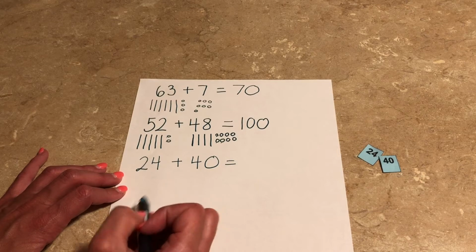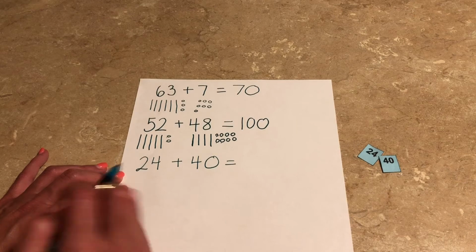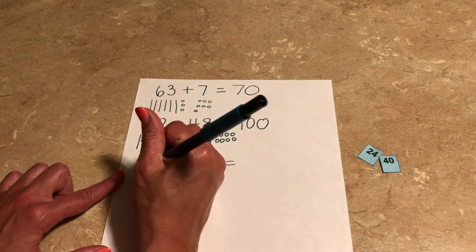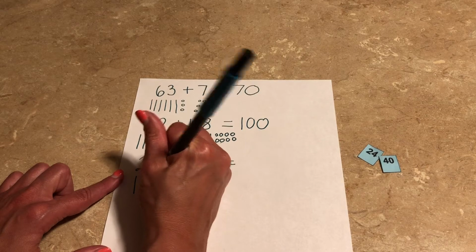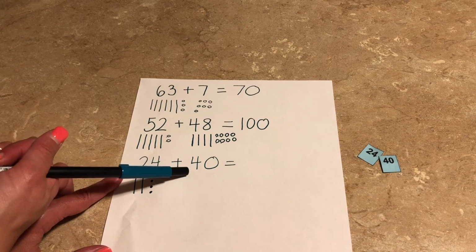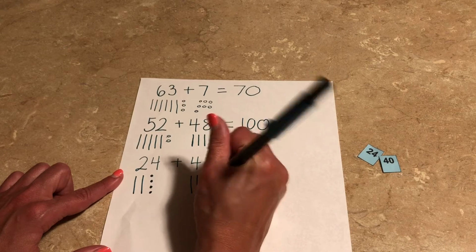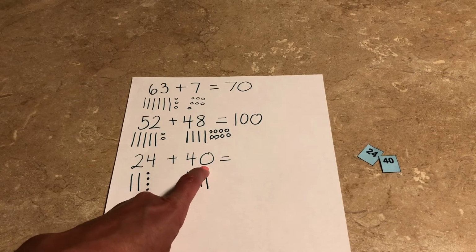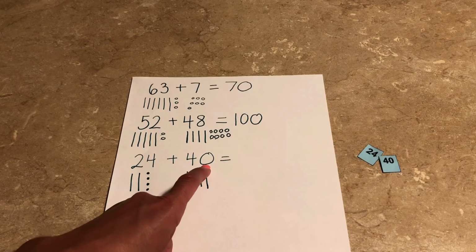Draw a picture of my 24 using base 10. So I'm going to use 10 rods and 1s. So 24 has 2 10s and 4 1s. 10, 20, 21, 22, 23, 24. 40 has 4 10s, 0 1s. So 10, 20, 30, 40. And I'm not drawing any 1s because there's no 1s in my 1's place value. 0 is there to hold the 1's place value.